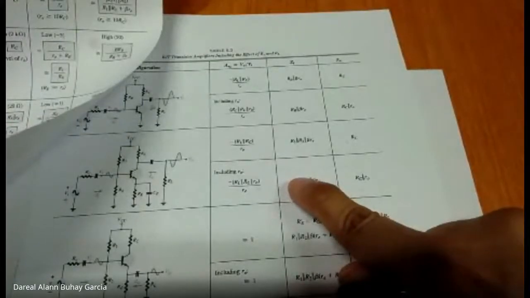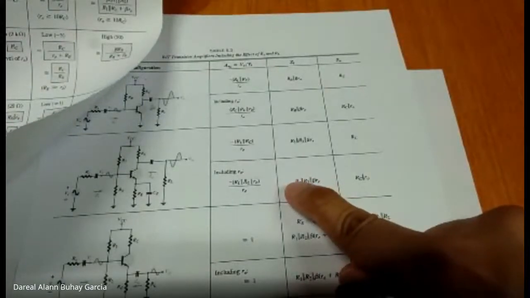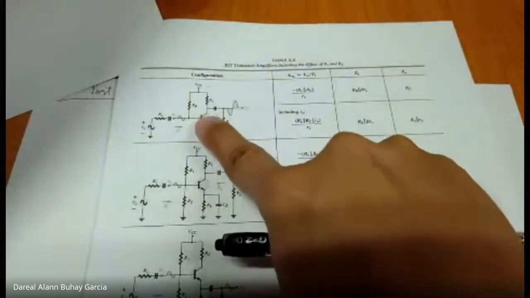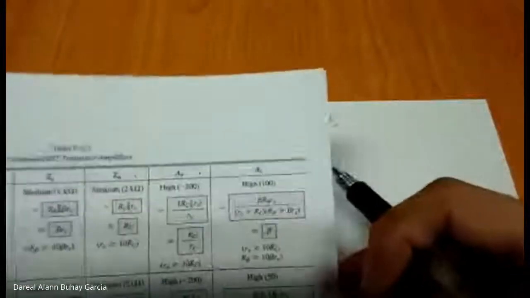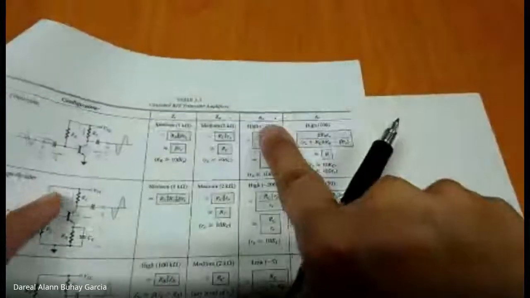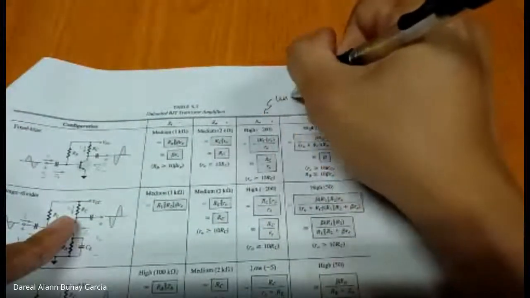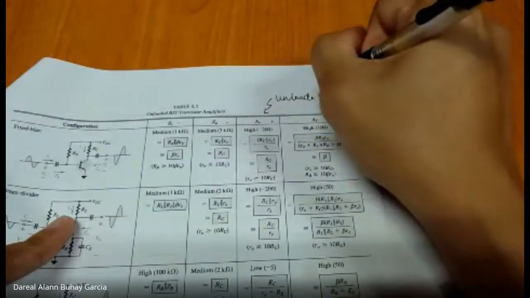But we could have another technique to easily analyze BJT amplifier circuits using these same formulas for the unloaded case.